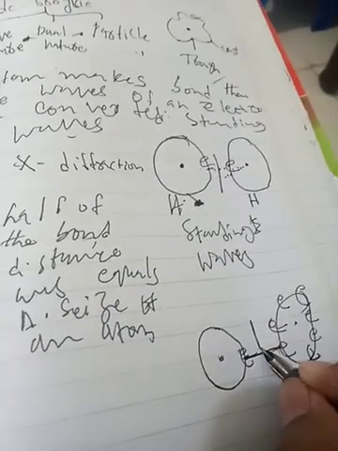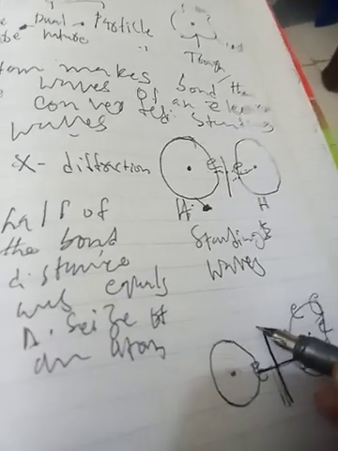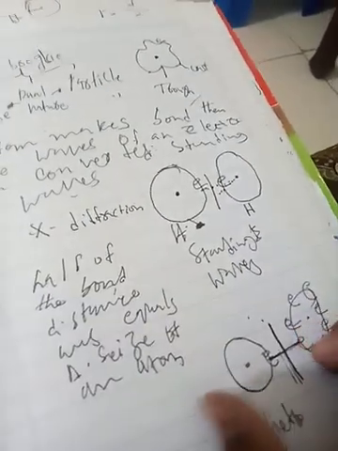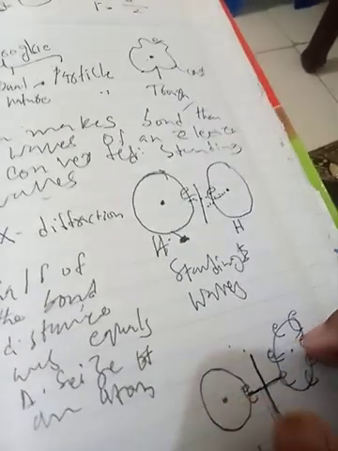So half of this bond distance will not be applicable in this rule, because these are hetero molecules, meaning different atoms are present. Because of that we cannot define the atomic size by just going with the hetero molecule.